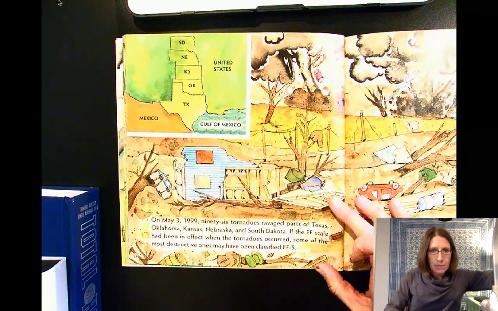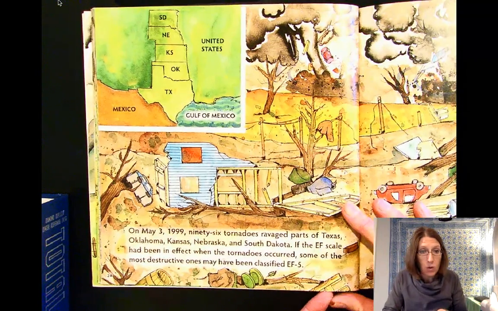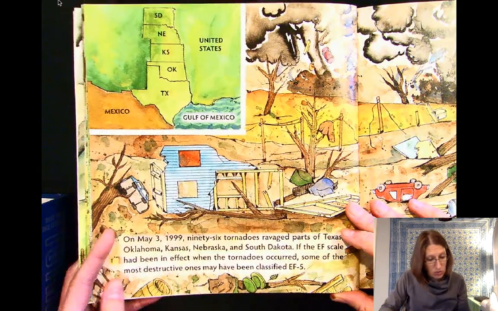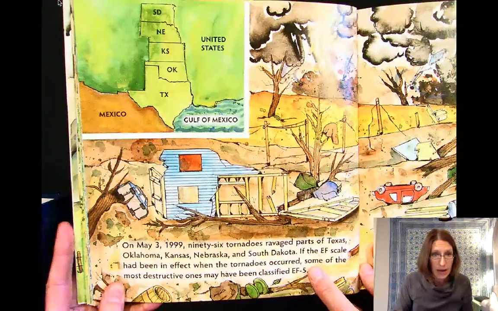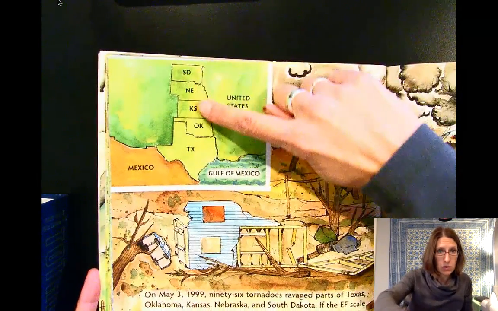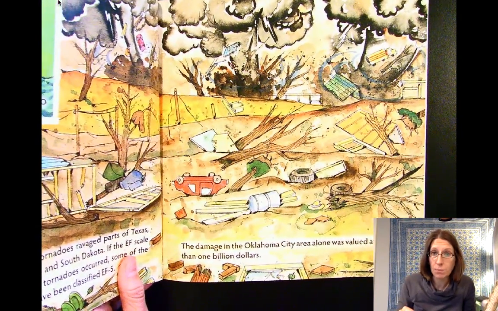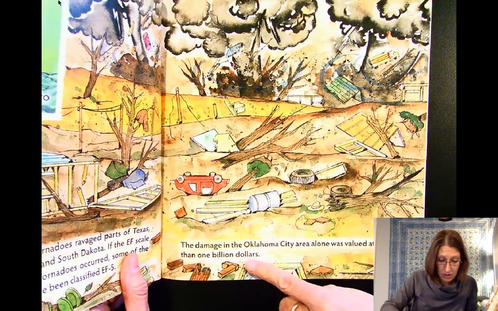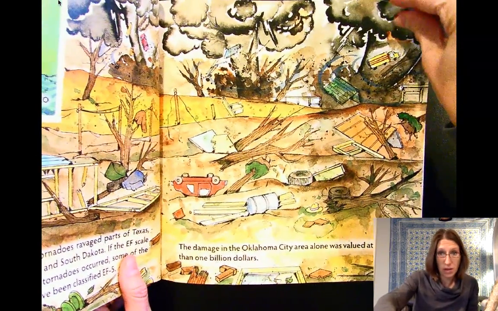On May 3rd, 1999, 96 tornadoes ravaged parts of Texas, Oklahoma, Kansas, Nebraska, and South Dakota. If the EF scale had been in effect when the tornadoes occurred, some of the most destructive ones may have been classified EF5. Oh dear, and there is that Tornado Alley. The damage in the Oklahoma City area alone was valued at more than $1 billion. So the tornado caused so much damage. It was like the amount of homes and cars that were destroyed, $1 billion worth of damage.